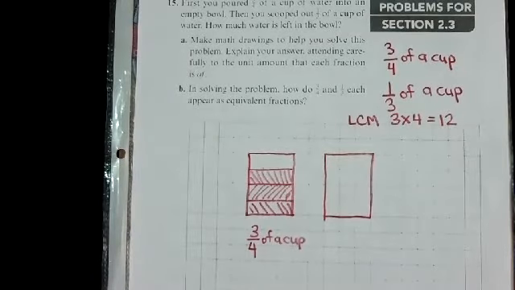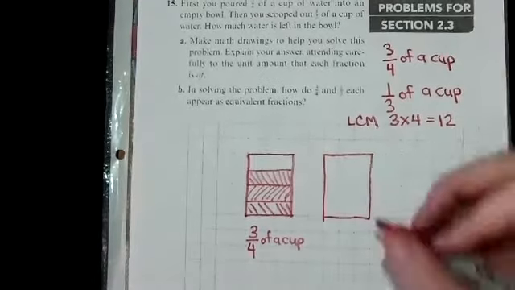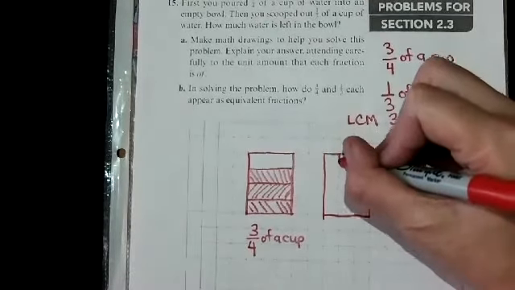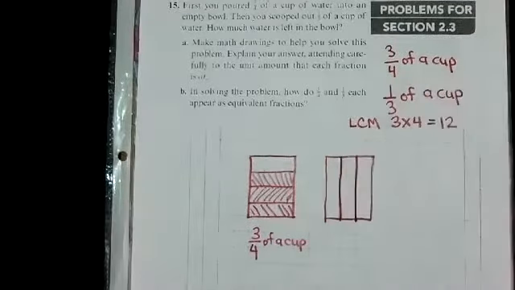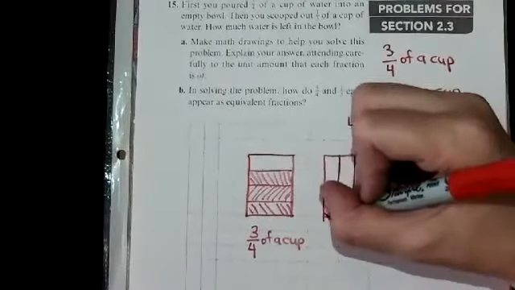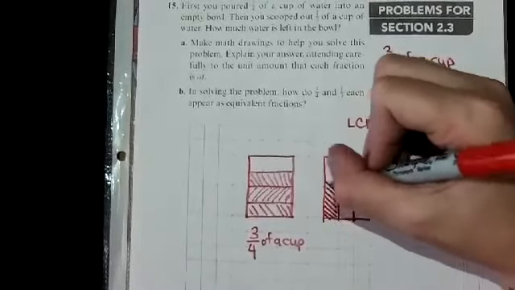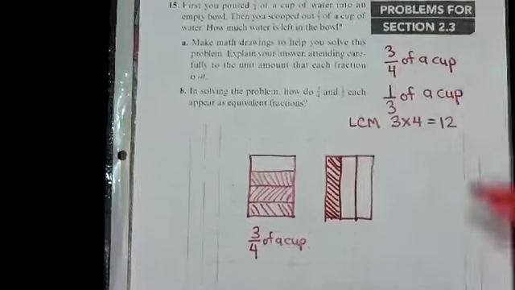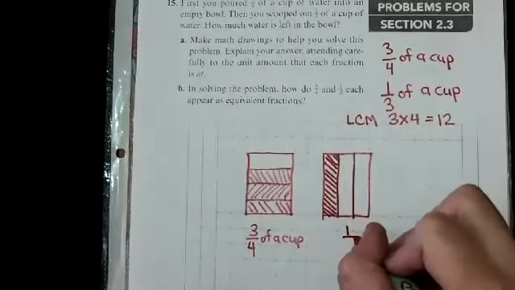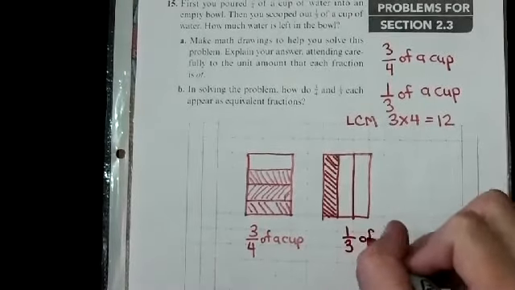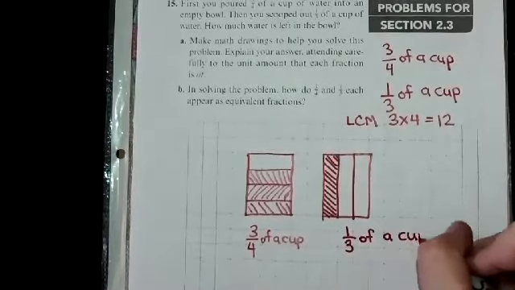Now we want to see what 1/3 of a cup looks like. So 1/3 of a cup we can shade in vertical rows. So now we have in our second image what 1/3 of a cup looks like.